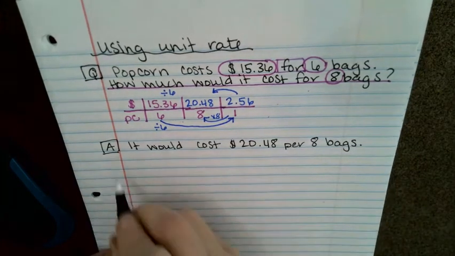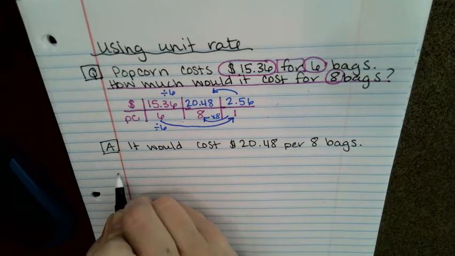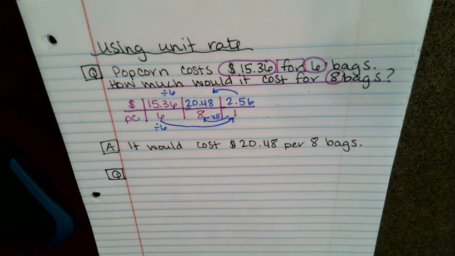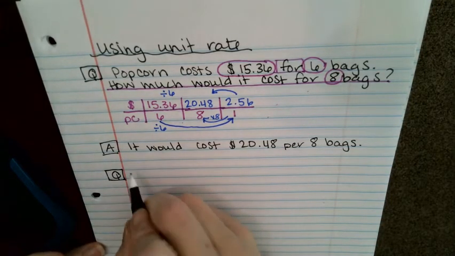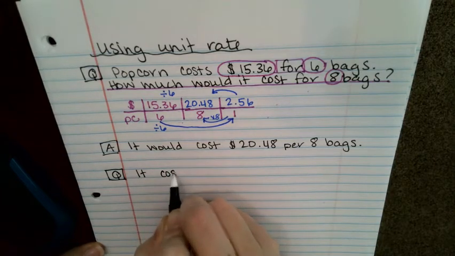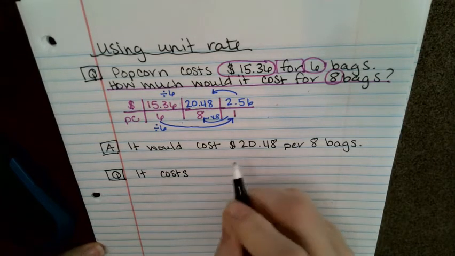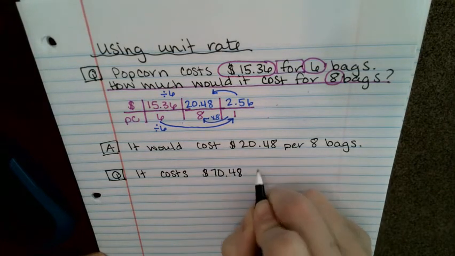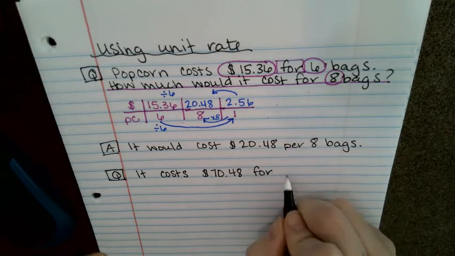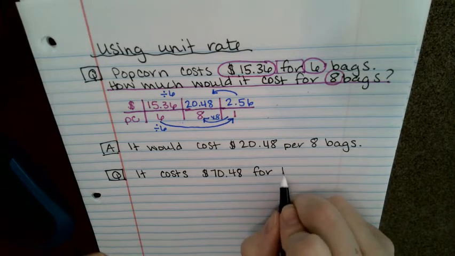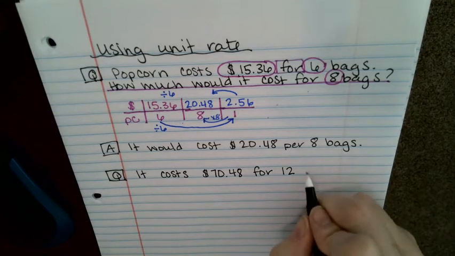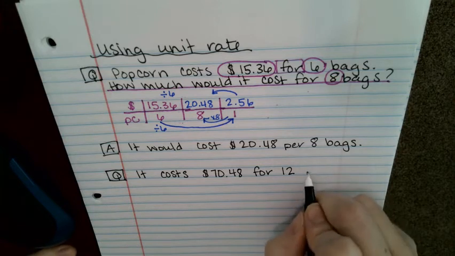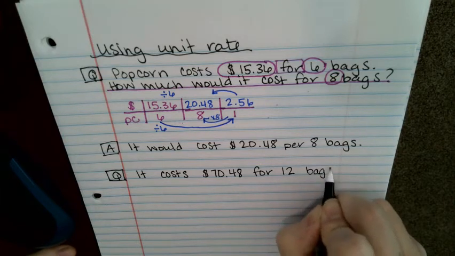Okay, let's do another one. All right, so it costs, okay, this is going to be a big one, $70.48 for, let's say, 12, I need something fun that we're buying, for 12 bags of candy bars.